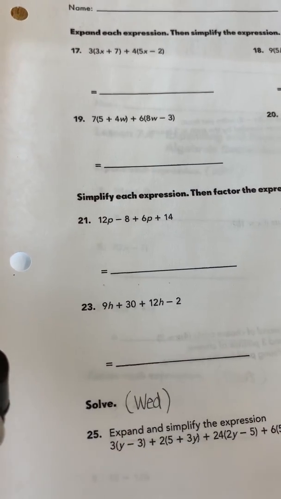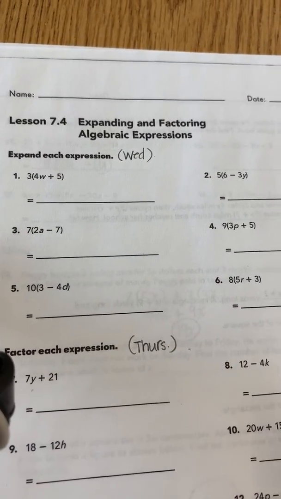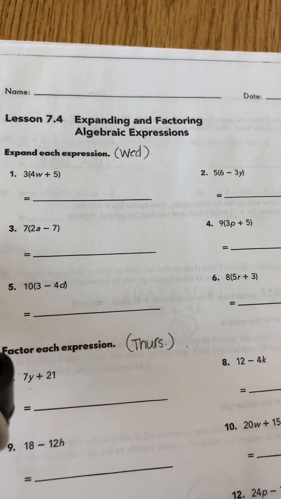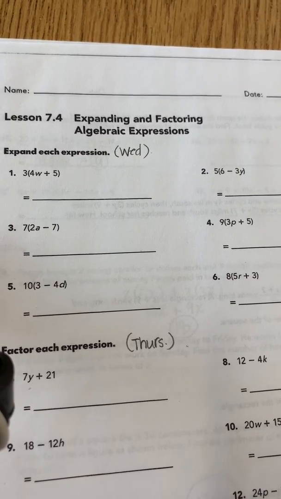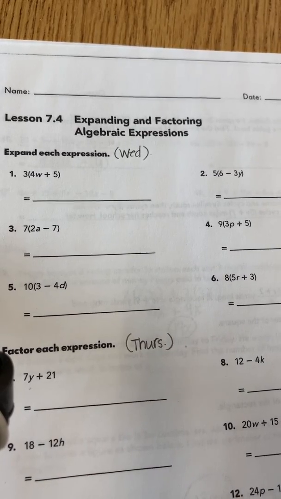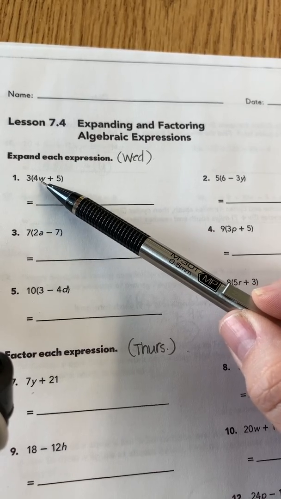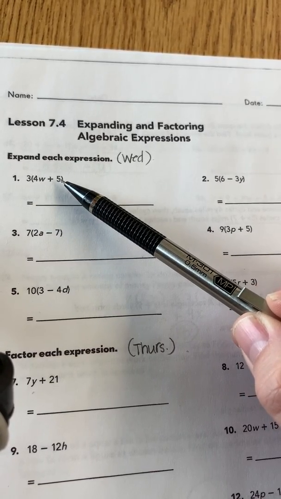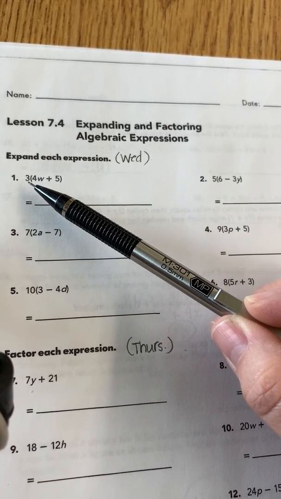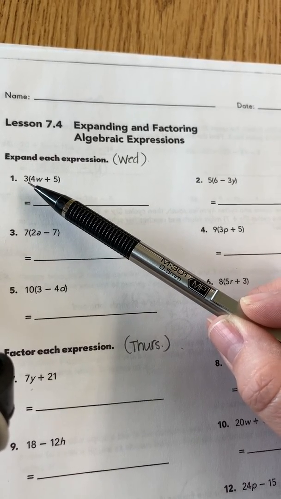Okay. All right, so let's get started. Instead of doing all the odd, we are going to do just a sample of each, and I think you'll catch on very quickly. When we expand algebraic expressions, they are just like these on numbers 1 through 6. It is a number outside an expression inside parentheses. And what that is telling us is that you would multiply what's inside the parentheses by what's outside the parentheses.